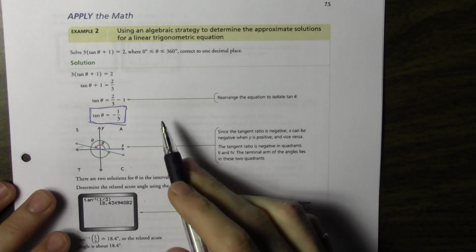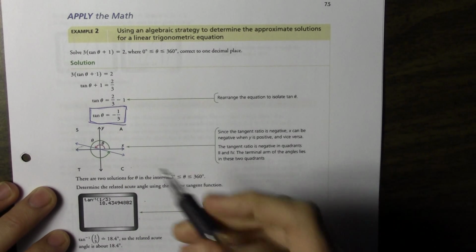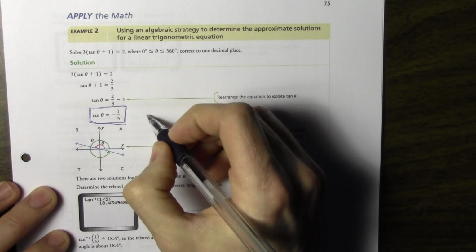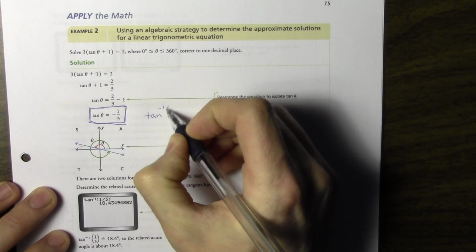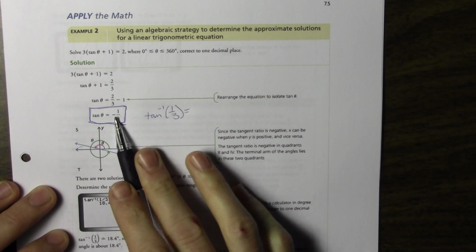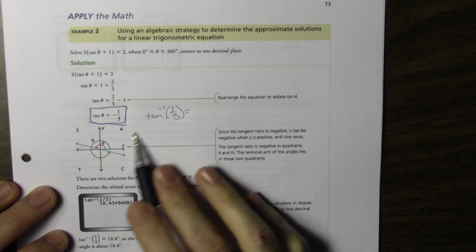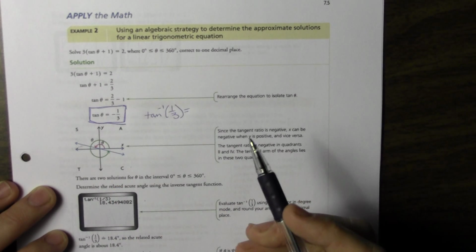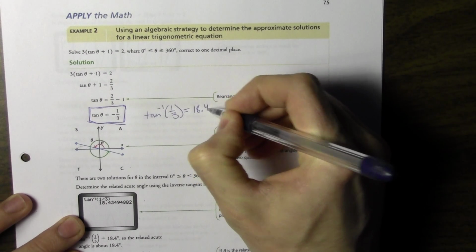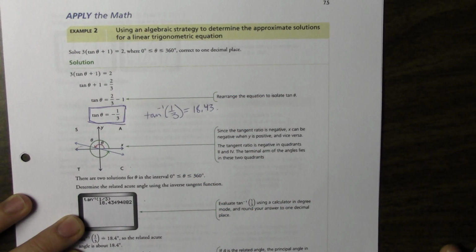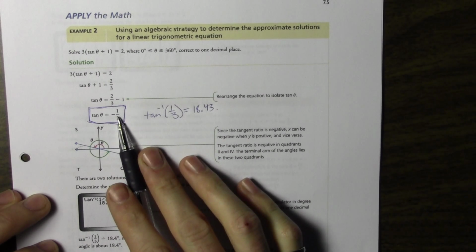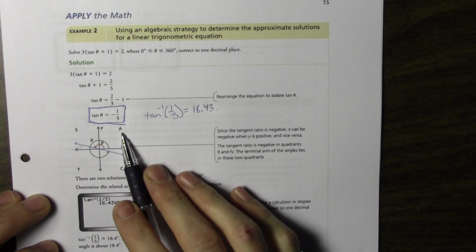The next part is now to understand, first of all, what is the acute angle? What is the positive acute angle? So in other words, what is tan inverse of 1/3? That's the first step. You wouldn't put negative 1/3. You just want to get the positive acute angle of 1/3. Okay, which is 18.43. And you're going to do that on your calculator. It's not a special triangle. It's in degrees, remember, so you have to do that on your calculator.